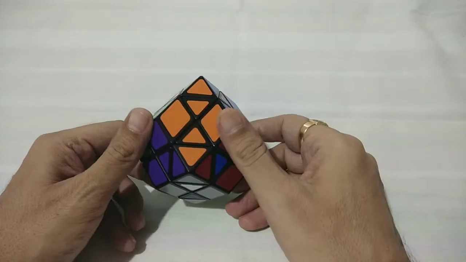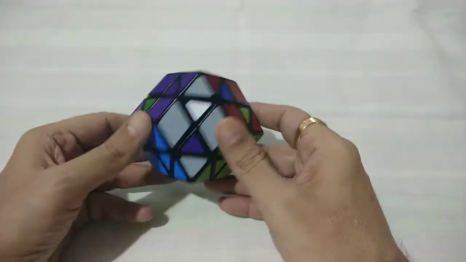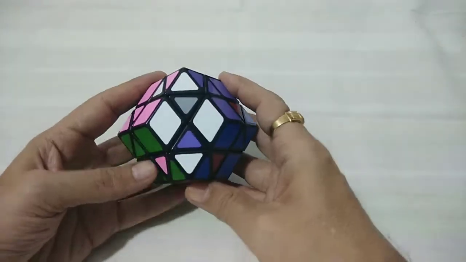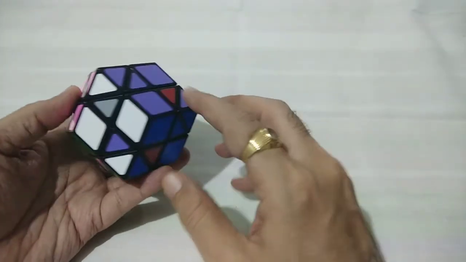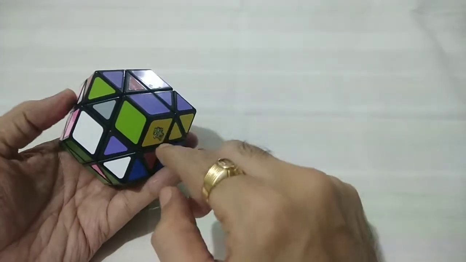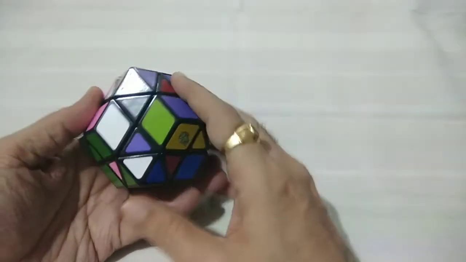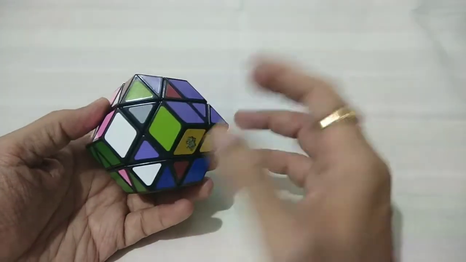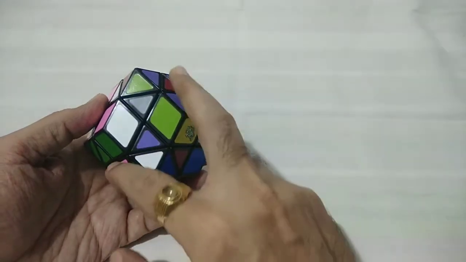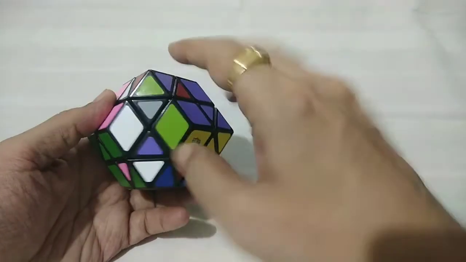Okay, so now since there is no direct fixes, what we'll do is we'll first try to swap these unsolved pieces so that there may be some chance to solve it. So we'll try to swap this two and this two.